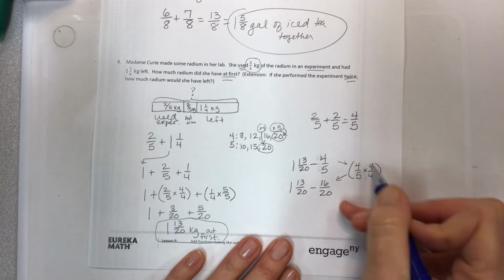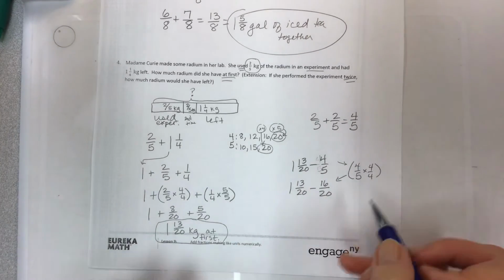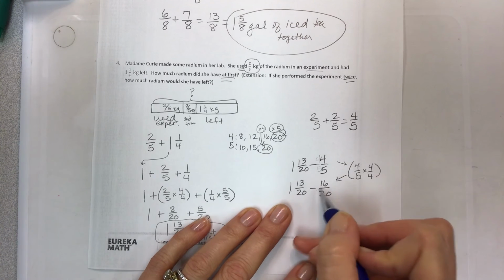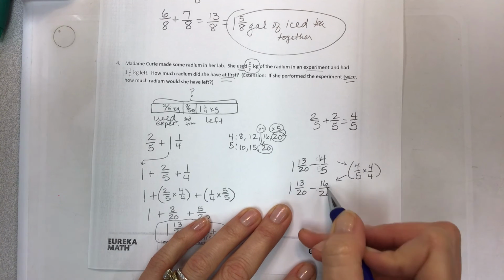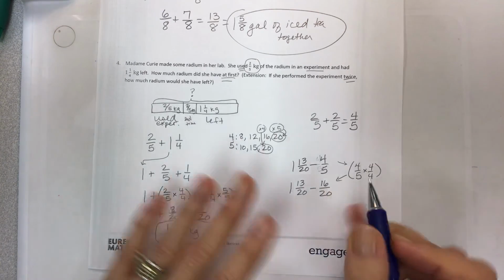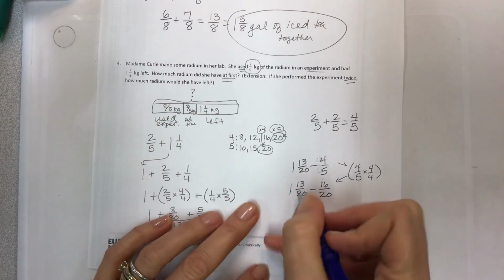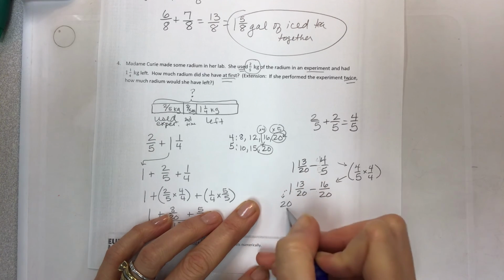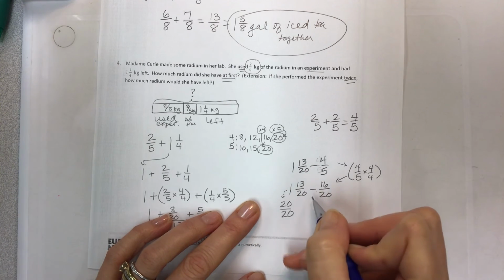And eventually this is going to be just done in your head, okay? And so notice that I have 1 and 13/20 minus 16/20. Now this is bigger than this, so don't panic. Do not panic. So take the 1 and turn it into 20/20.